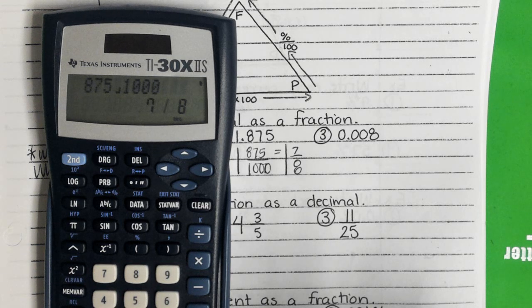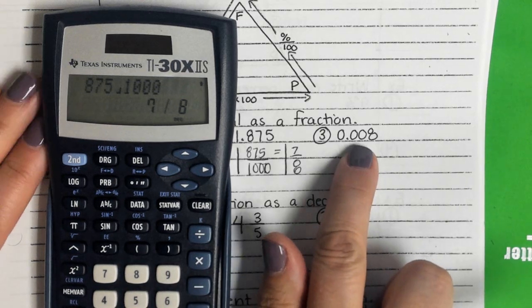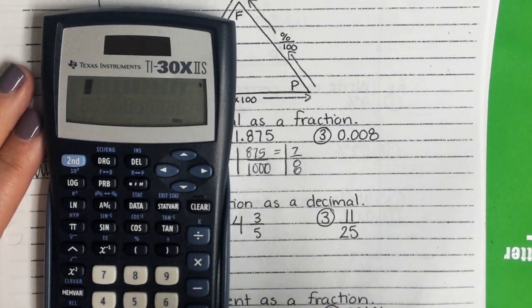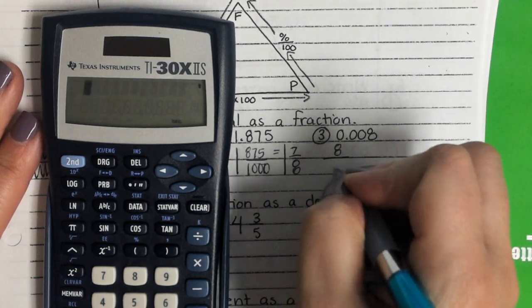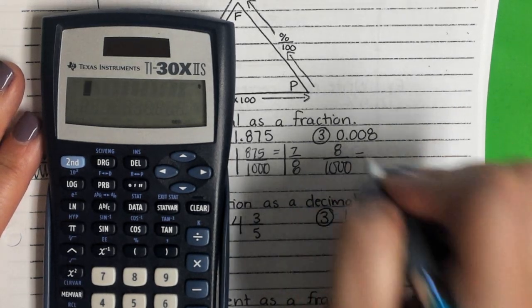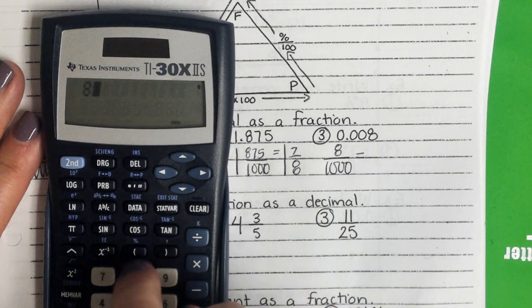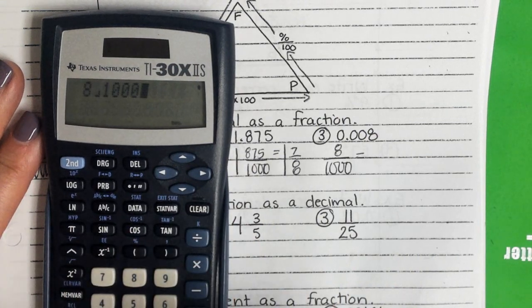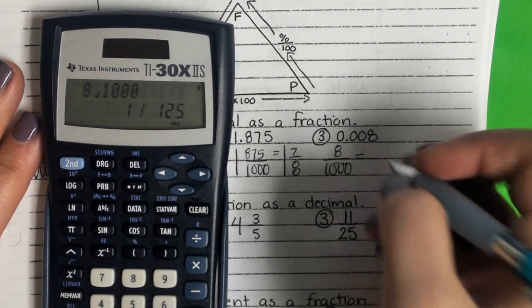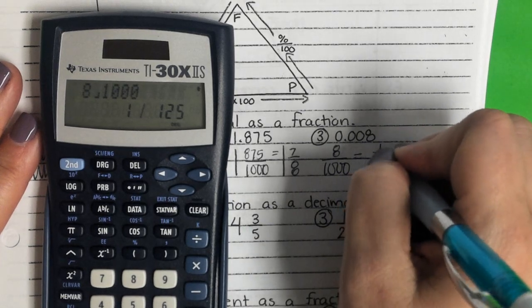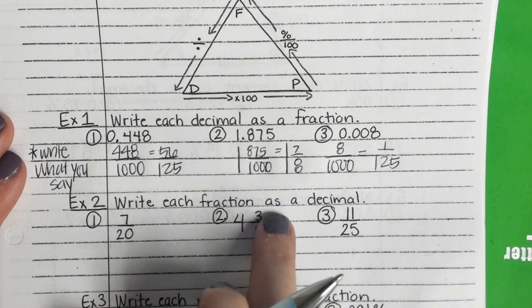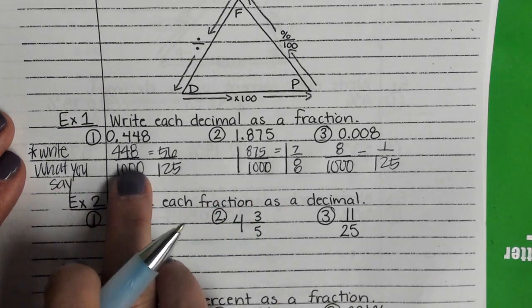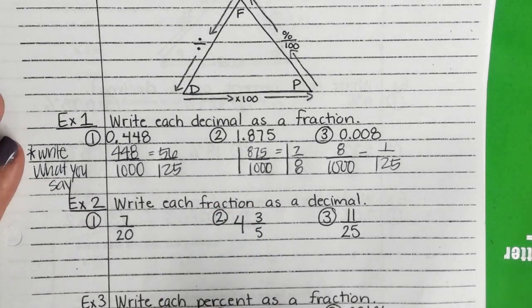Okay. All right. Look at number 3. What decimal is that? 0 and 008. 8 what? Thousandths. Okay. So again, we simplify that. 8 over 1,000. And that gives us 1 over 125. So again, decimal to a fraction, you're just going to write what you say and then simplify.